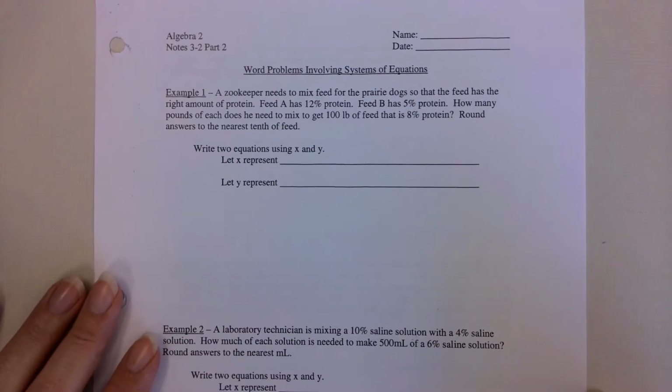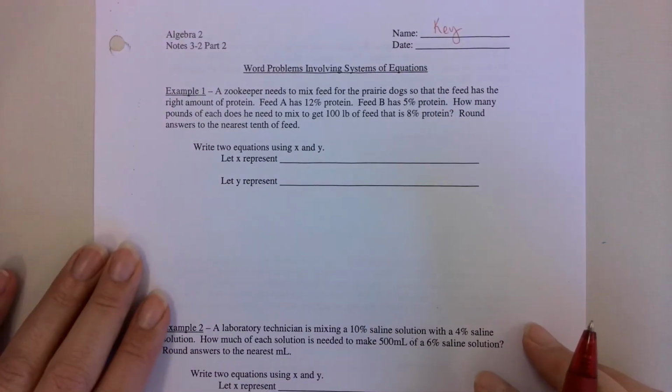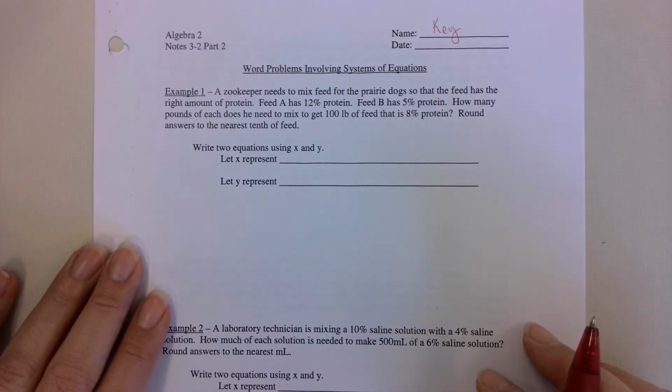First thing you want to do in all of these word problems, you want to read through the entire problem and pull out your important information. We want to focus on finding our variables and defining them correctly, because that really sets up how we build our equations.